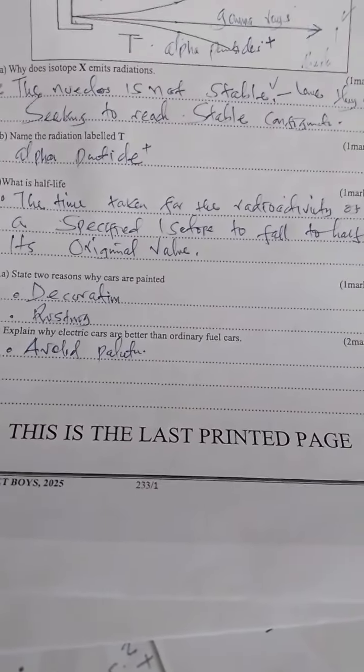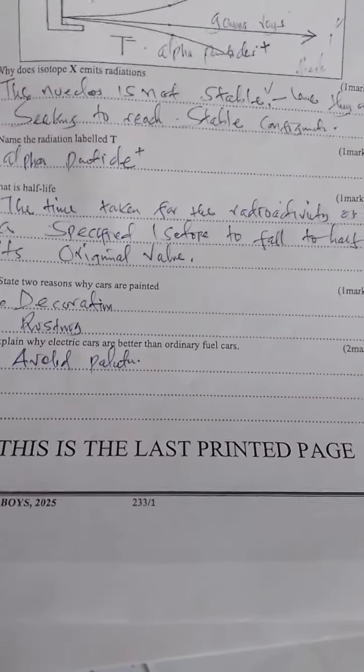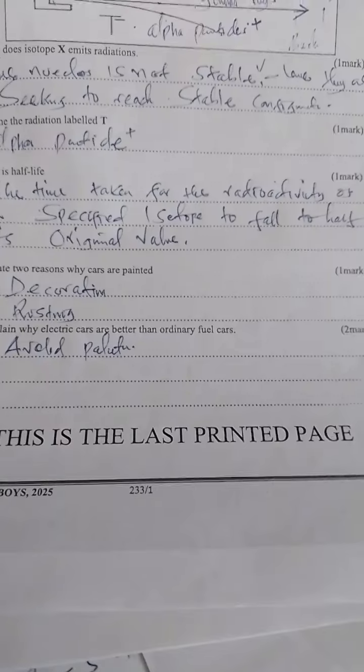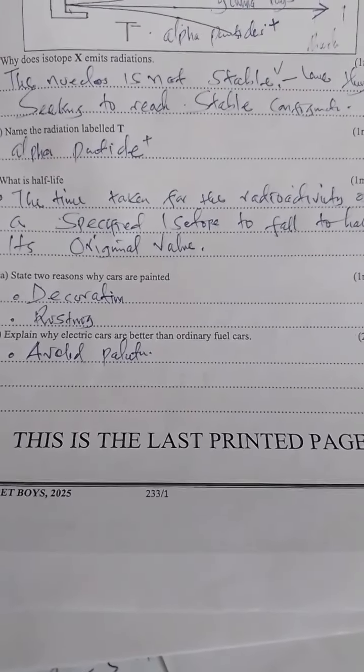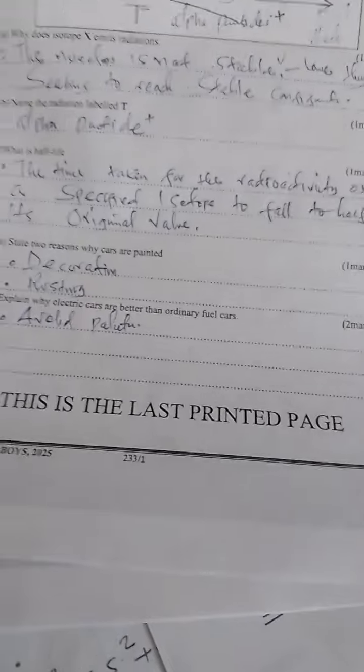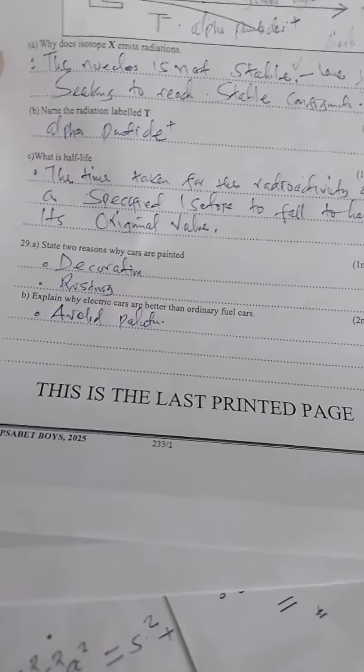The stability of a nucleus is determined by two factors. First one is the binding energy that is within the nucleus, and the second one is the ratio between the protons and the neutrons. When the ratio is 1:1, that is where the nucleus is said to be stable.